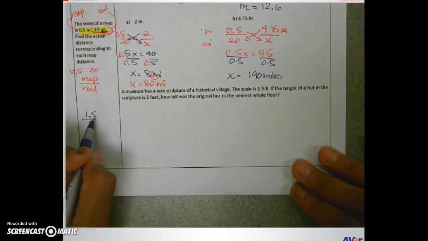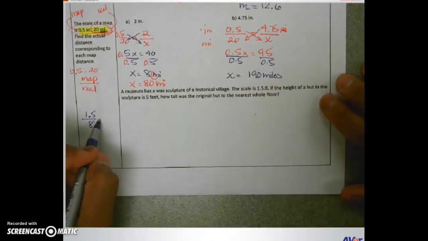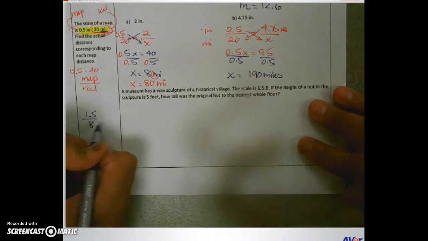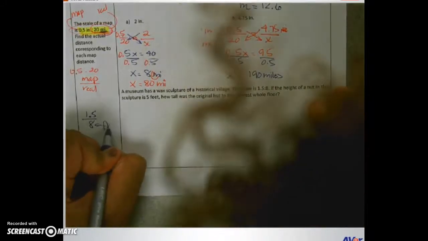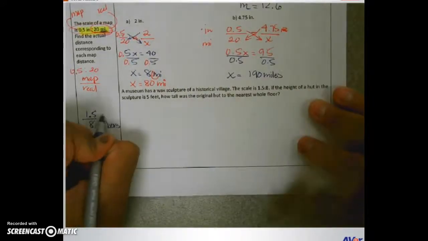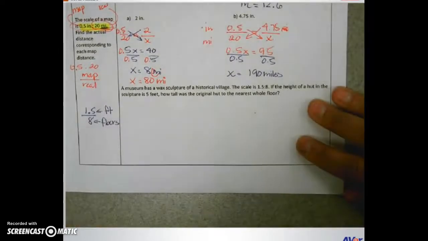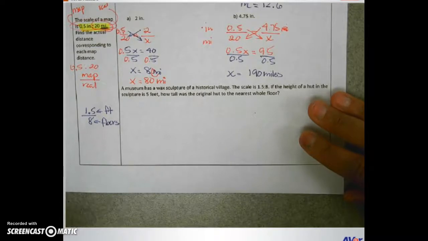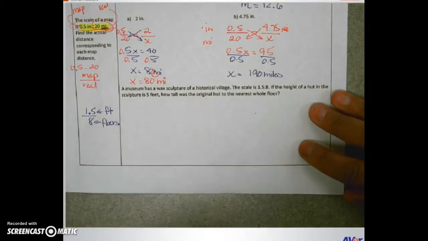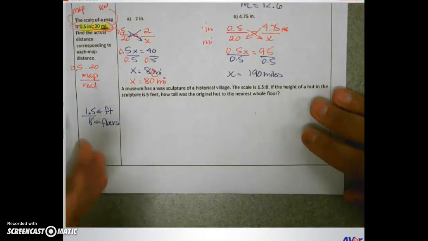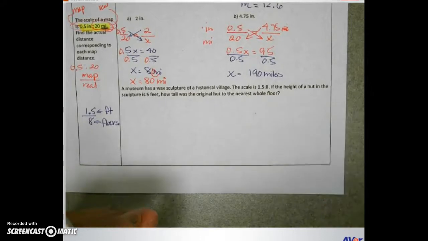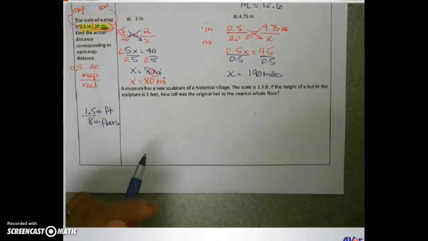What's not in this problem very well is that the bottom part is going to be the floors, the number of floors, and the top part is feet in the sculpture. So this historical village is actually quite large, apparently, because they have this one sculpture that's just 5 feet. It's not like one of those little mini toy things that I was thinking about.